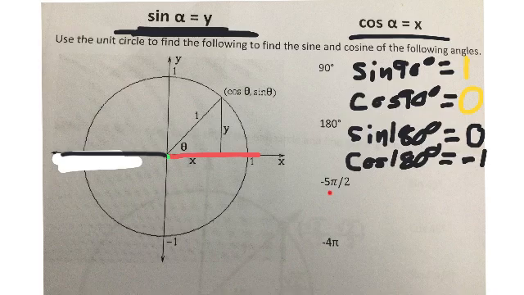Okay, now next, I'm going to rotate negative 5 pi over 2. So now we're in radians instead of degrees. You could convert it to degrees if you wanted to, or I know every 90 degrees is pi over 2 radians. Because it's negative, I'm going clockwise. So this will be negative 1 pi over 2, negative 2 pi over 2, negative 3 pi over 2, negative 4 pi over 2, negative 5 pi over 2. That puts me right here on the negative y-axis.